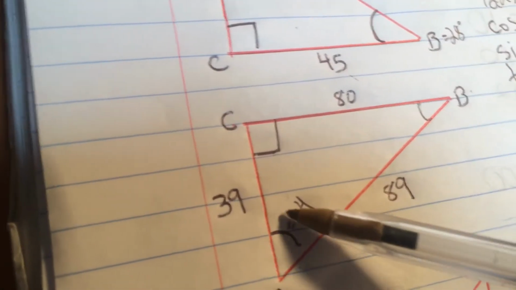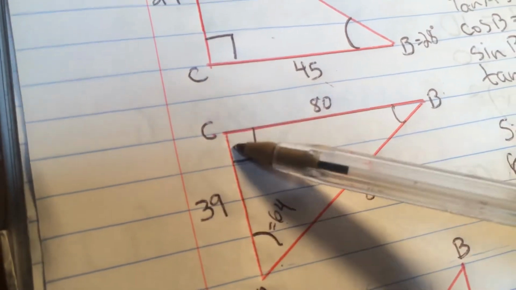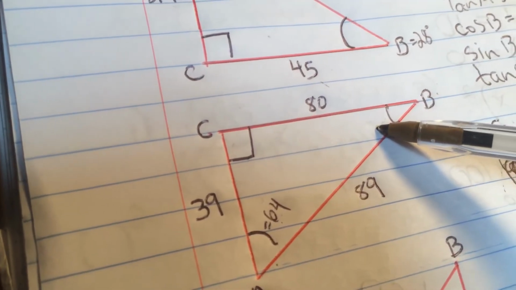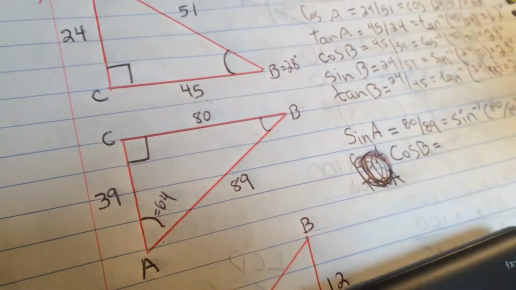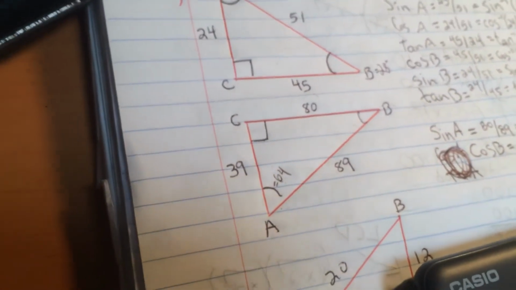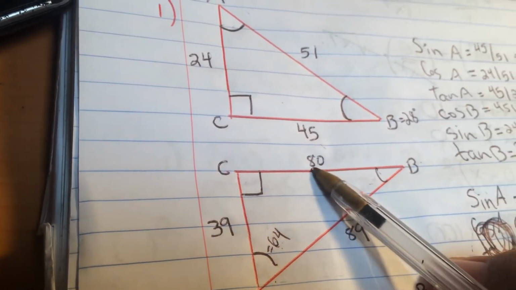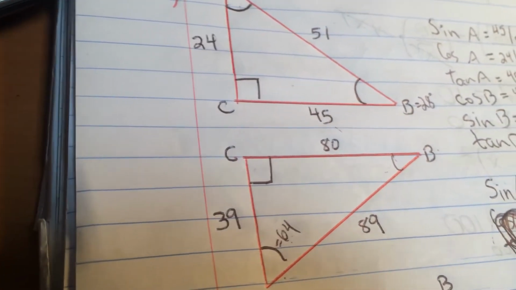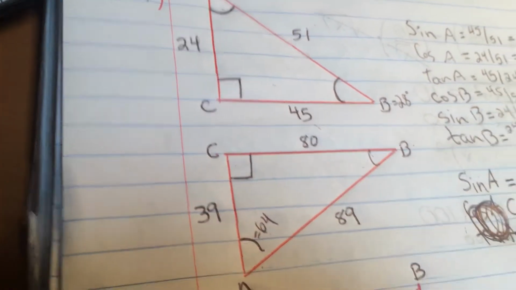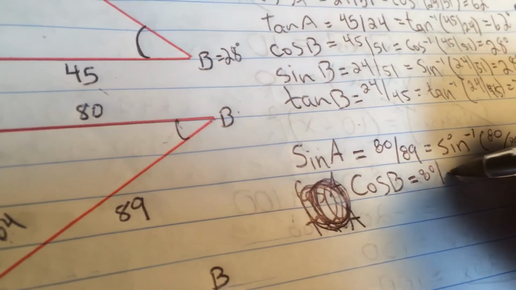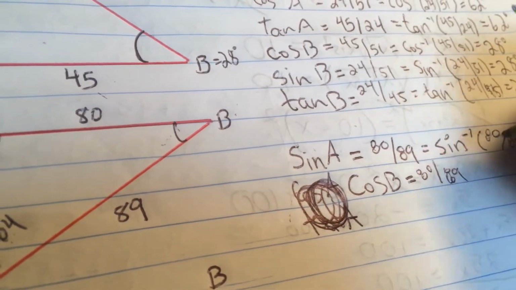We already know that we can add this one plus this one plus this one, and it's going to be 180. But let's use the trigonometric function. So cosine of B, according to SOHCAHTOA, is adjacent over hypotenuse. So cosine of B is equal to 80 over 89.